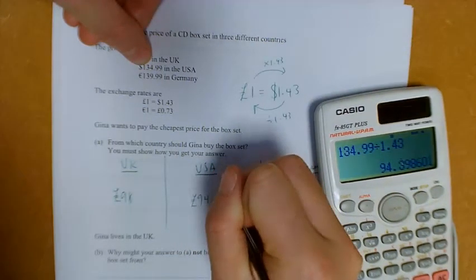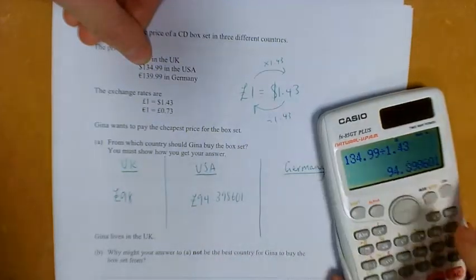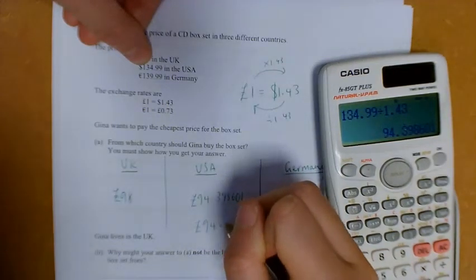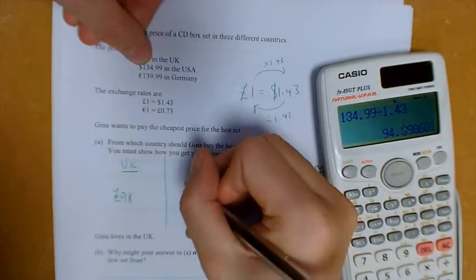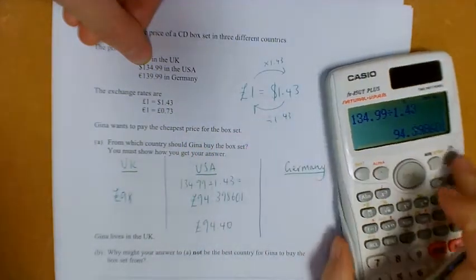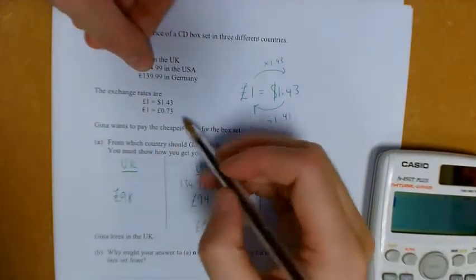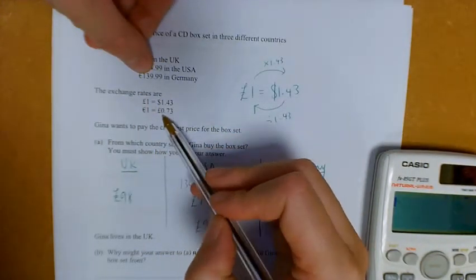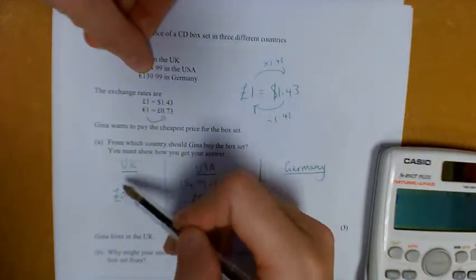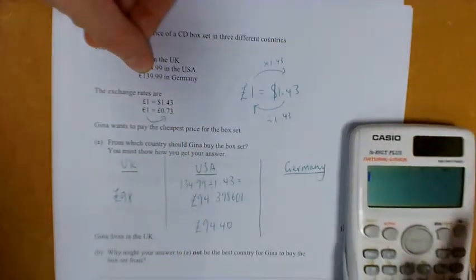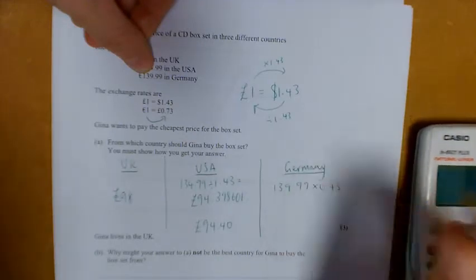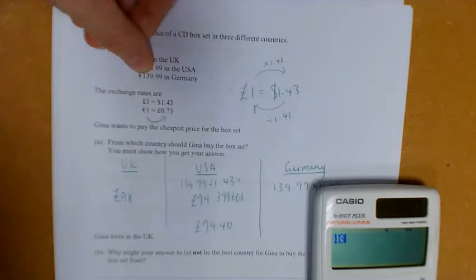Let's write it all out just for now, since it's not a final answer yet. And so we'd say £94.40 if we're rounding it. And just write down what sum you've done. So £134.99 divided by 1.43. And that's that. And then for Germany, we're going euros to pounds. And to get from euros to pounds, we're timesing by 0.73. If we were going from pounds to euros, we would divide by 0.73. So I'm going to take £139.99 and times it by 0.73. So again, using my calculator paper.